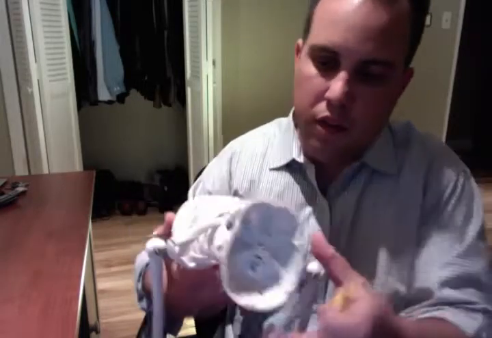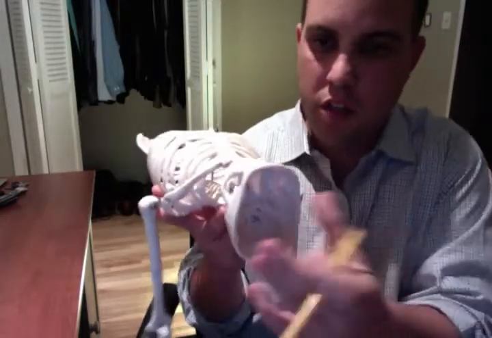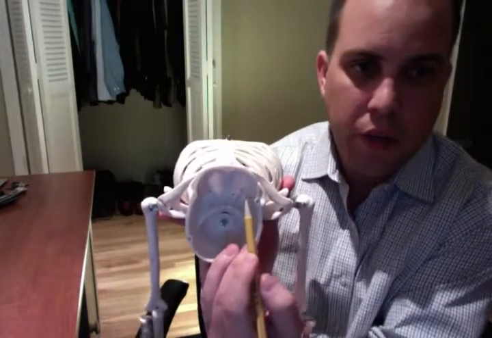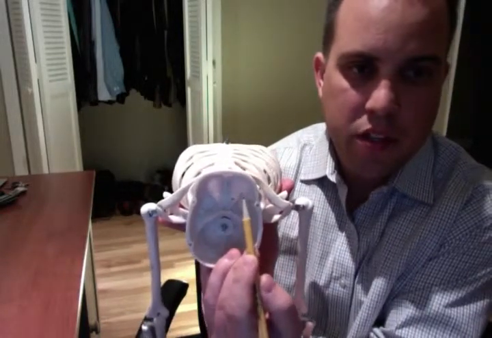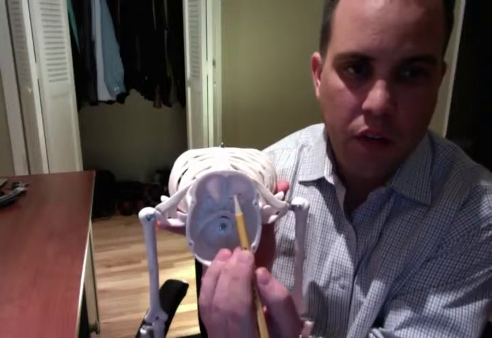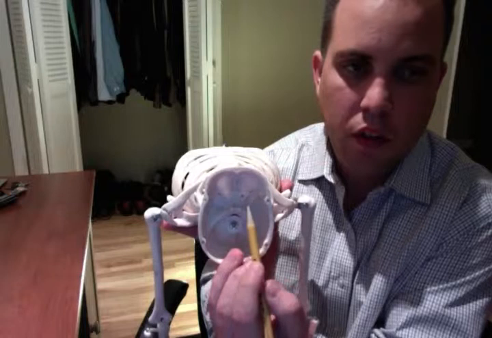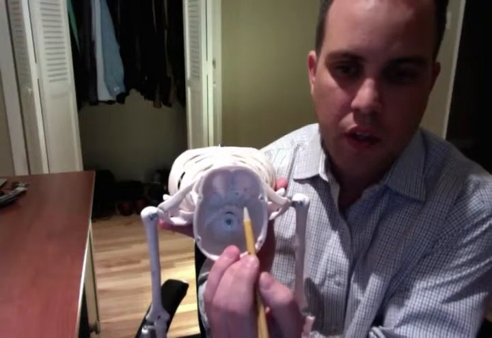The lesser wing within the sphenoid bone would be right here where my pencil is at. Again, that's just above the greater wing. And again, we're looking here at the lesser wing, greater wing being just below it.